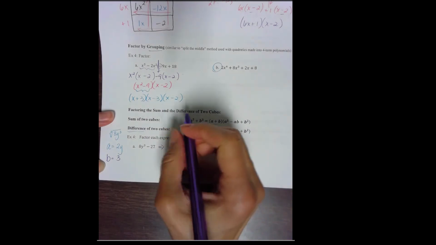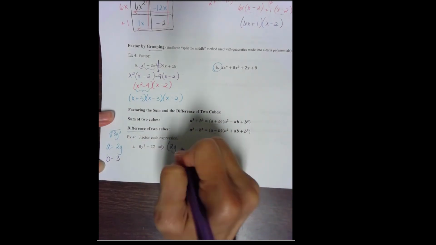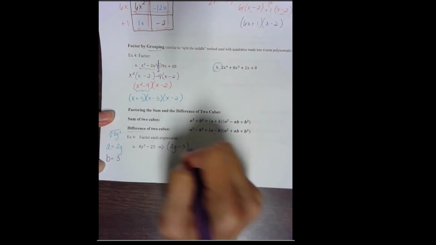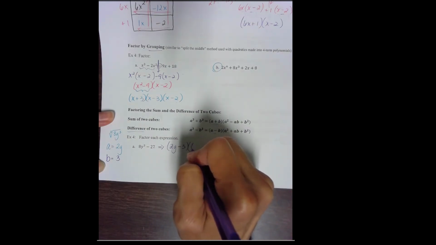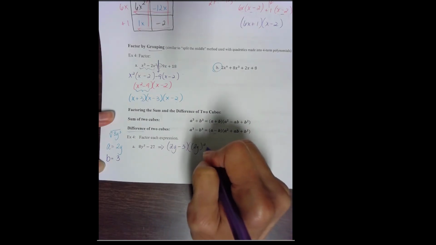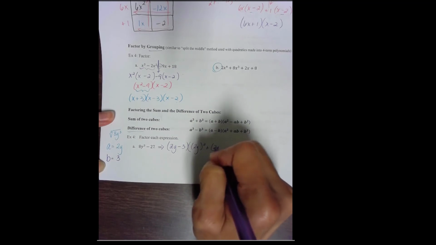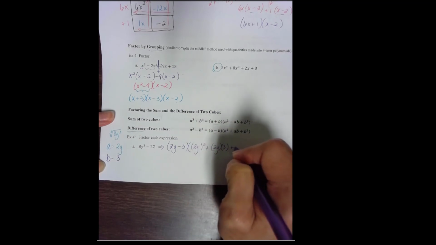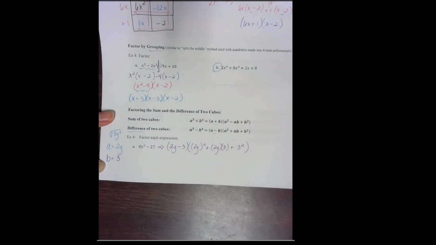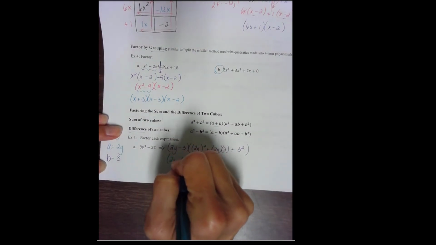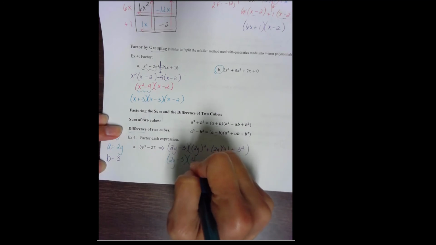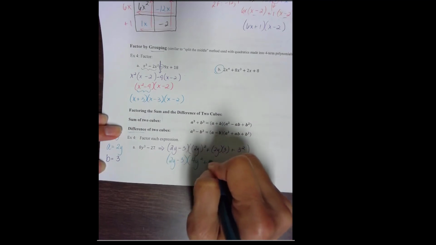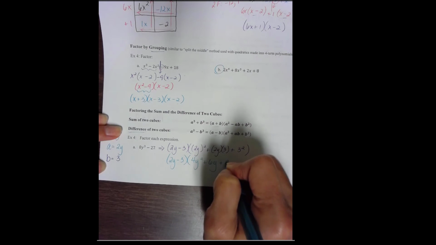Okay, and then I'm going to go ahead and sub into the formula. My A value is 2y. My B value is 3. Then I have A minus B times A squared plus A times B plus B squared. Then I'll neaten that up and get rid of my extra sets of parentheses. I have 2y minus 3. 2y squared is 4y squared plus 6y plus 9.